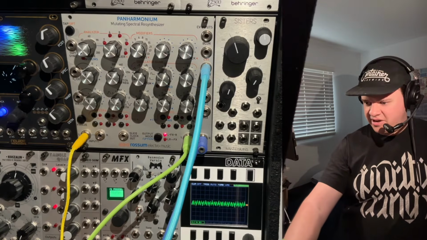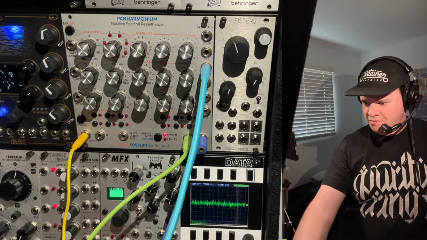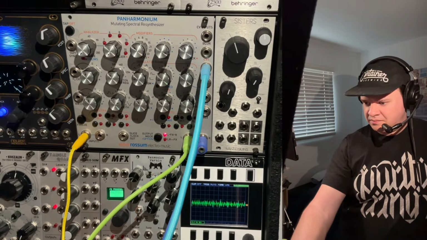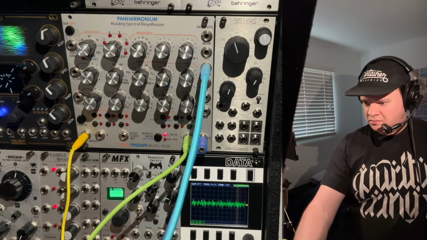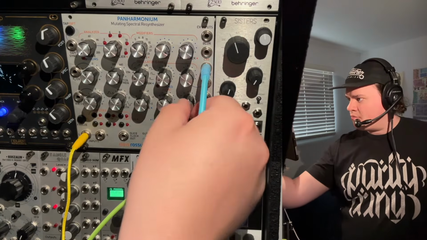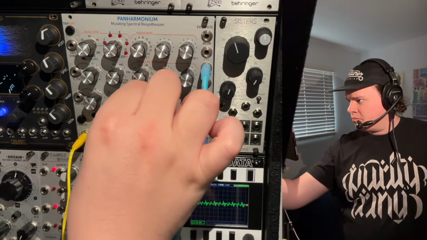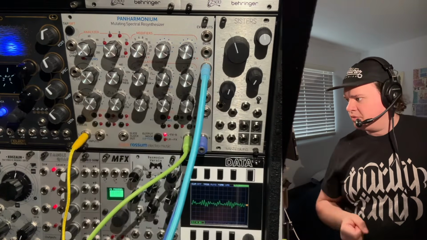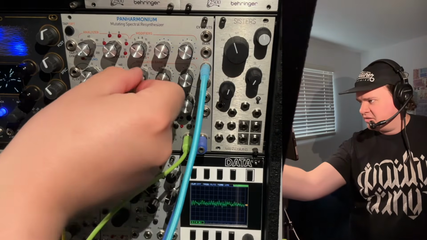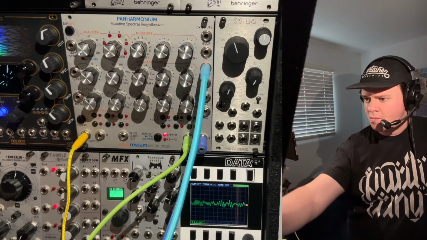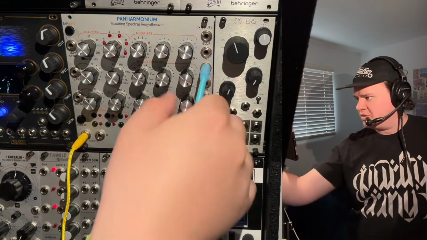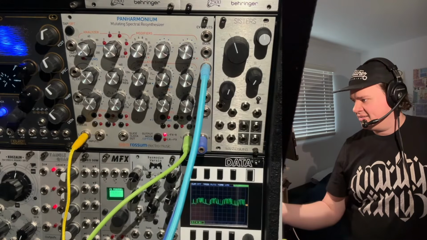Now let's generate a new sequence for fun. There we go. So I pitched that down 2 octaves too. There's the dry again.